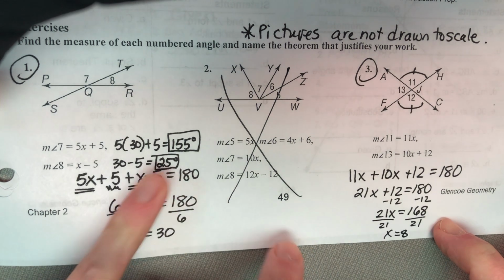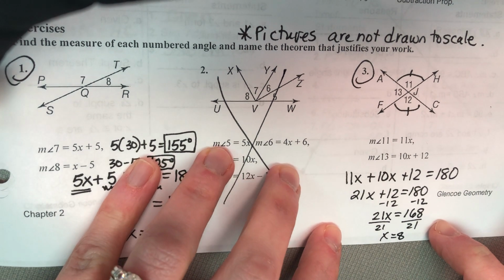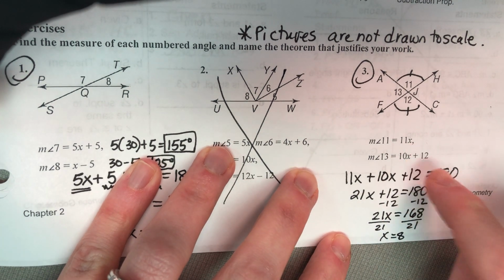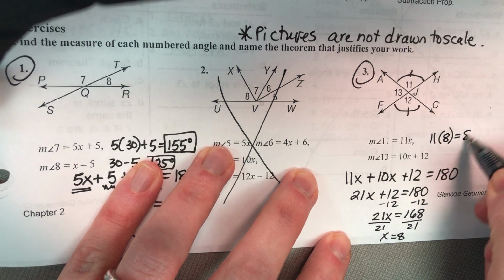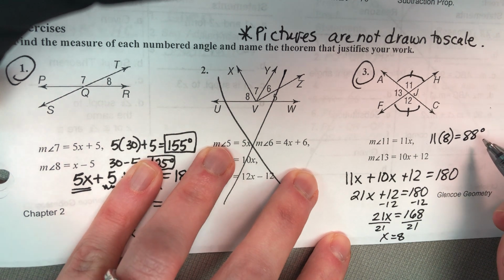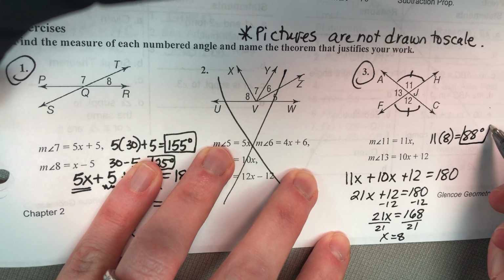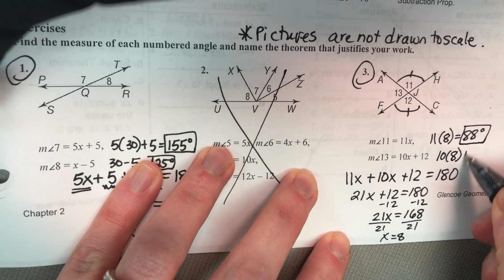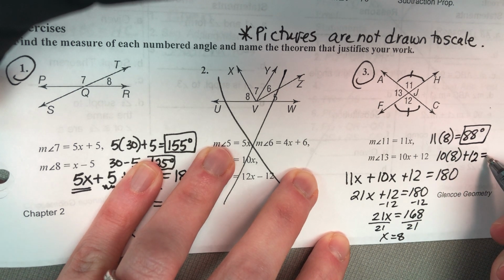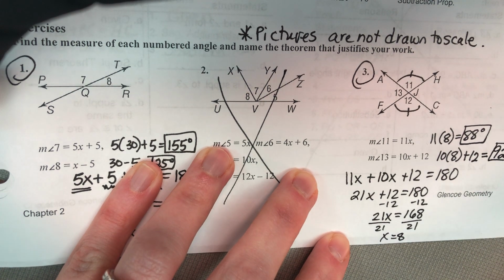But that is not the answer to the problem because we have to substitute 8 back in for x. 11 times 8 is 88 degrees for the measure of angle 11. 10 times 8 is 80 plus 12 more makes 92 for the measure of angle 13.